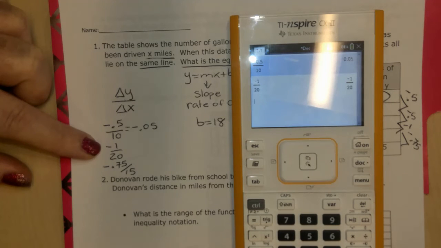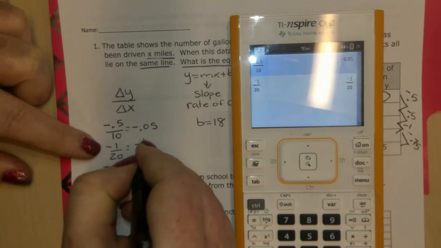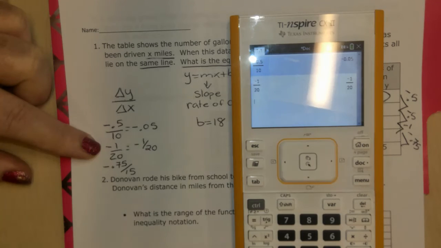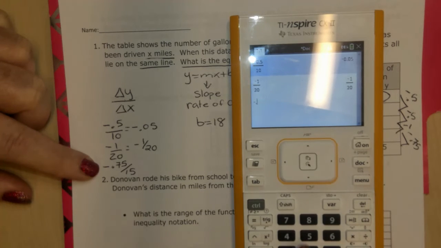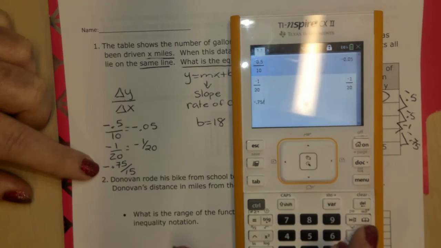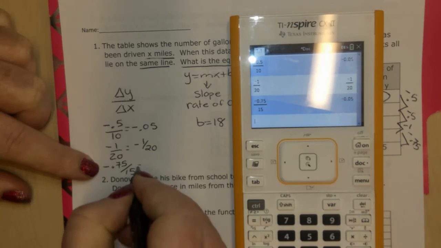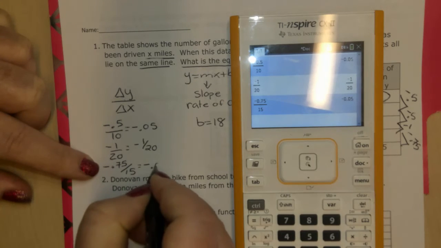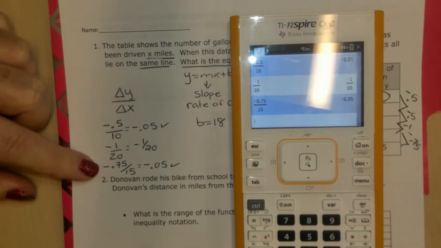Ooh, that one gave me a fraction. The other one gave me a decimal. So we're going to have to make sure these are actually the same number. And negative 0.75 divided by 15 equals negative 0.05.